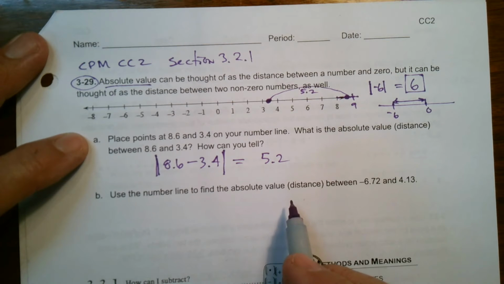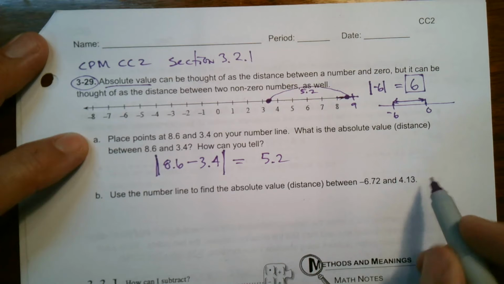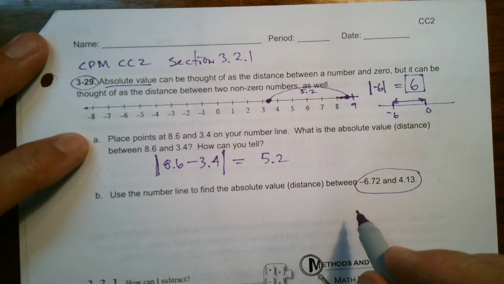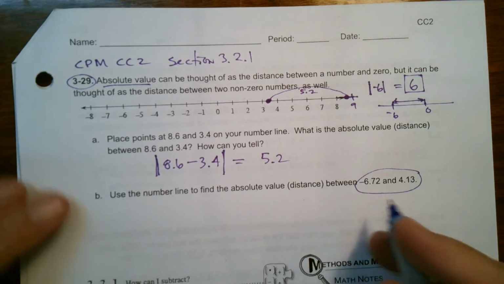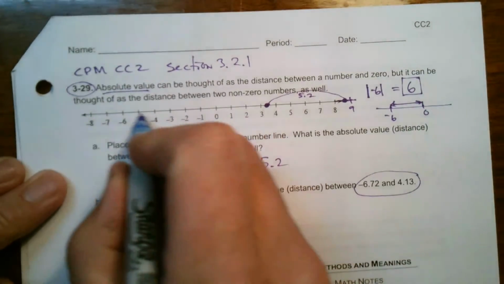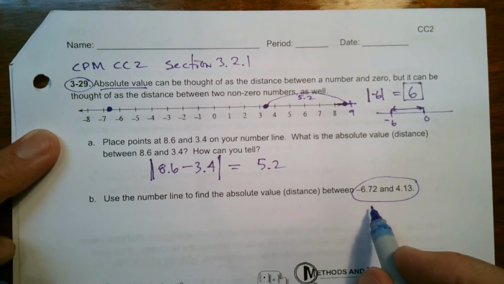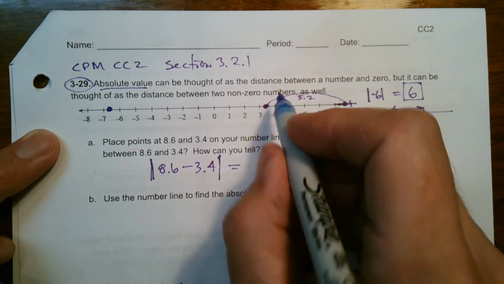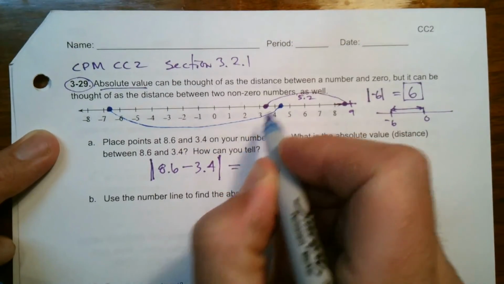All right. So now what does it say? Use the number line to find the absolute value, the distance between these two values. So I now want to, let me get a different color here, find the distance between -6.72, which is right about here, and then 4.13, which would be right about here. So what is the distance from there to there?